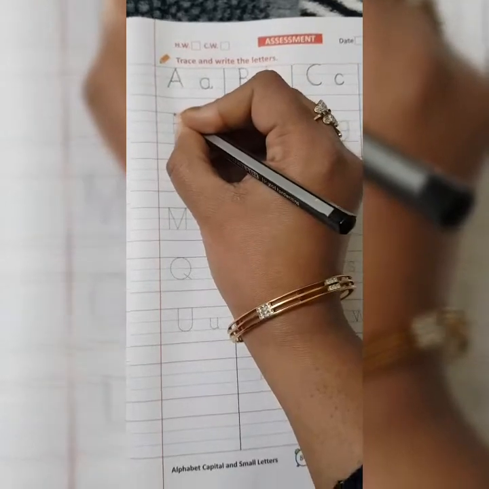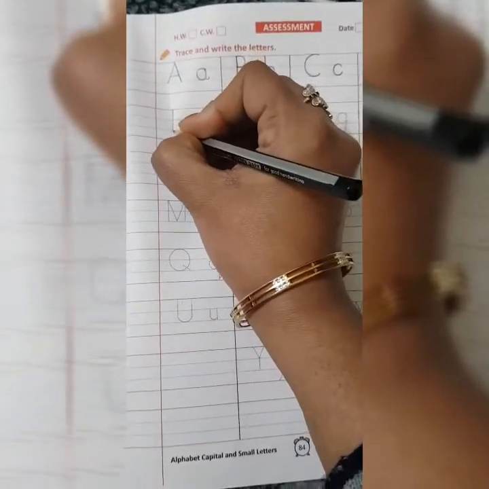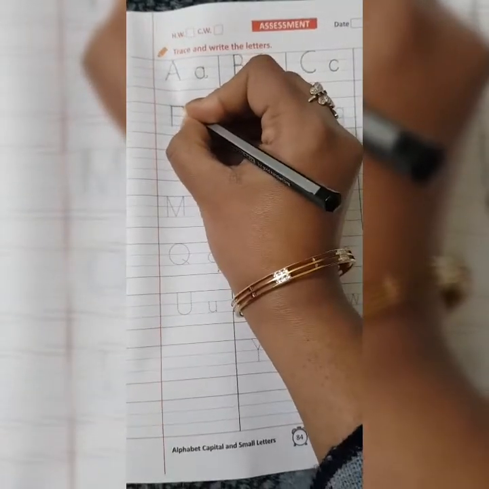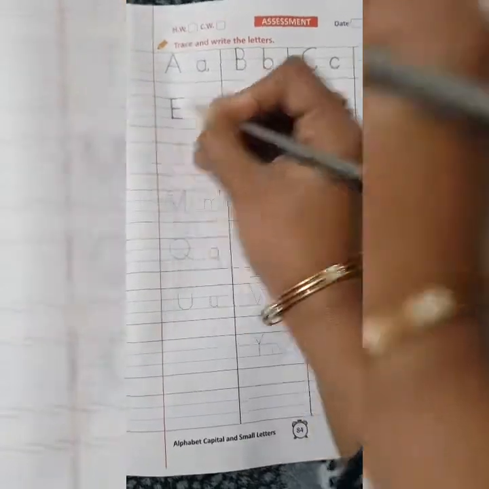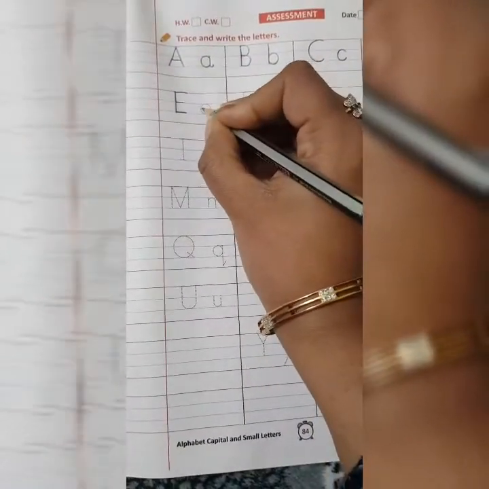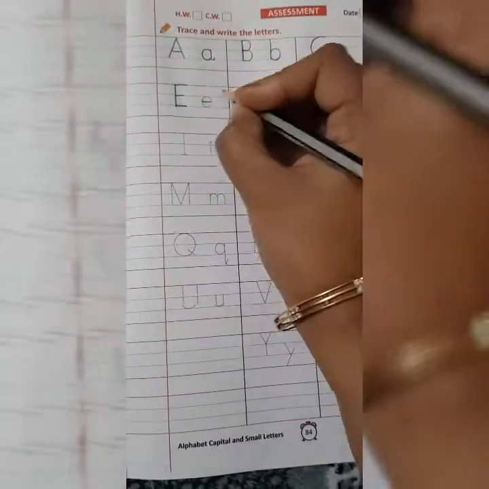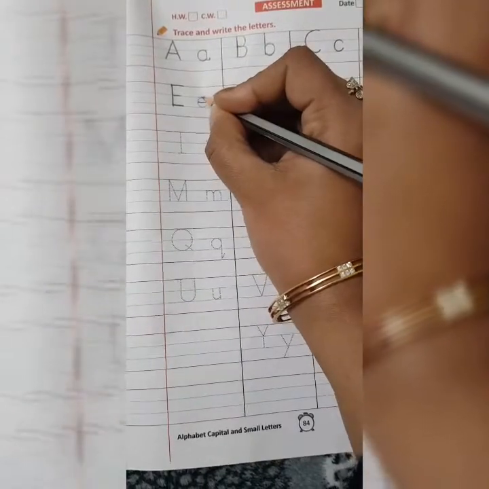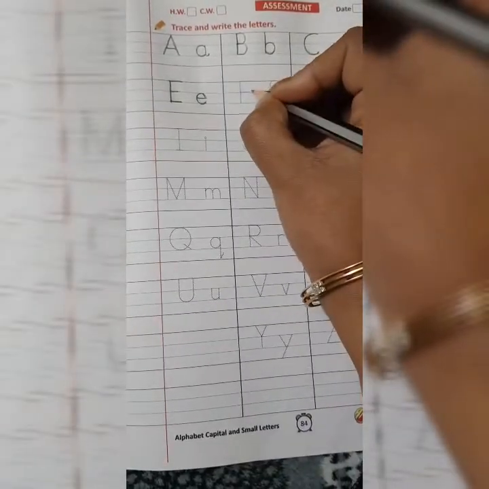Next letter is E. We will use a standing line, then one slipping line, one more slipping line, and one more slipping line. Capital letter E. For small case letter, we will use a slipping line like this and then make a little curve like this. Letter E.